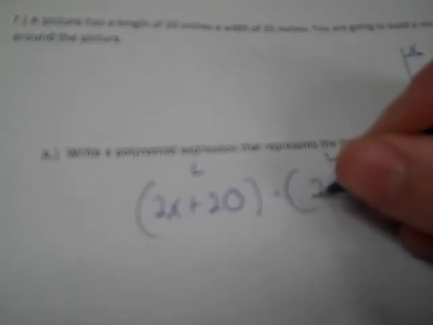Okay, so part A: write a polynomial expression that represents the total area of the picture and the border. We're going to make two parentheses, one for the length, one for the width. My length, I have two x's on the outside and then a 20, so we need to write 2x + 20. And then for the width, we have two x's on the outside, then a 25, so for the width, that's 2x + 25. If you don't see how I'm getting 2x, it's because I have an x, so that's 2 of them.